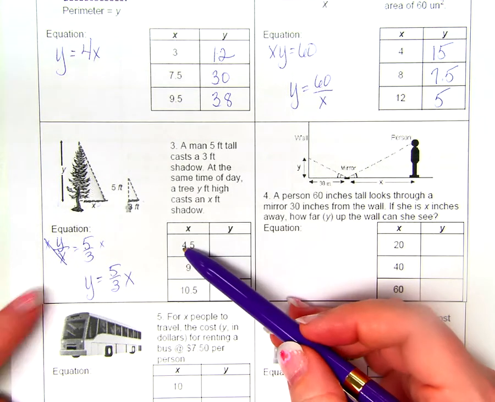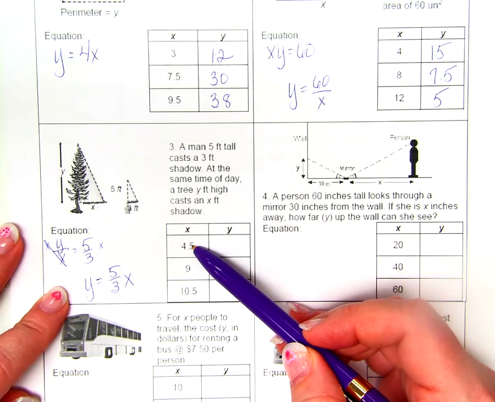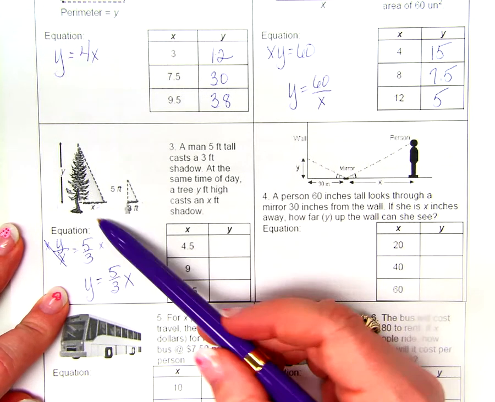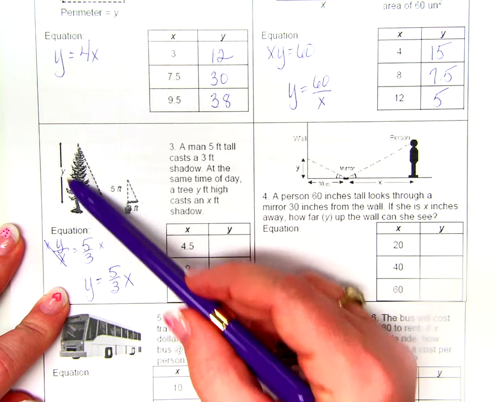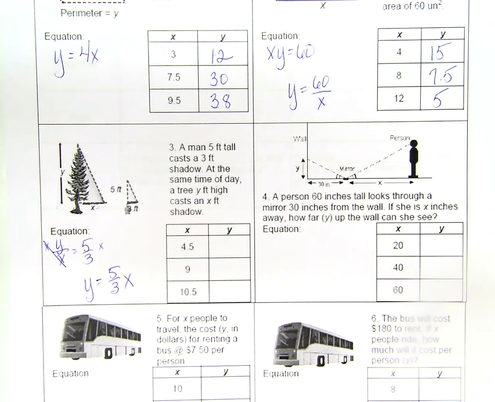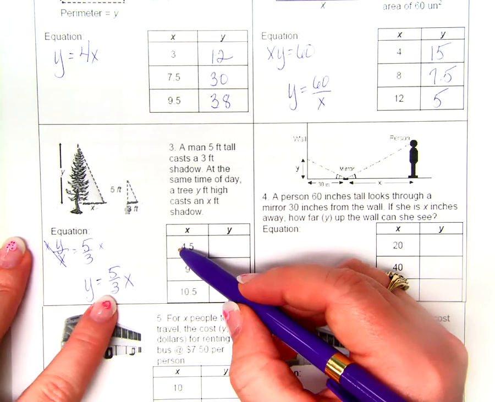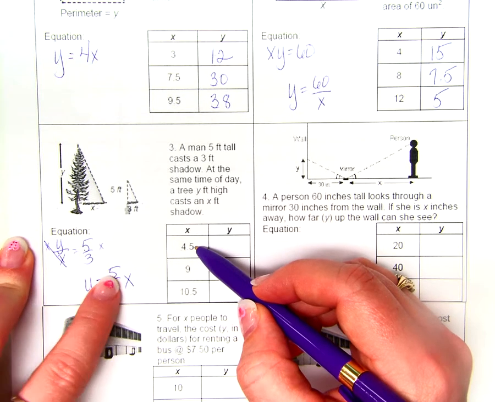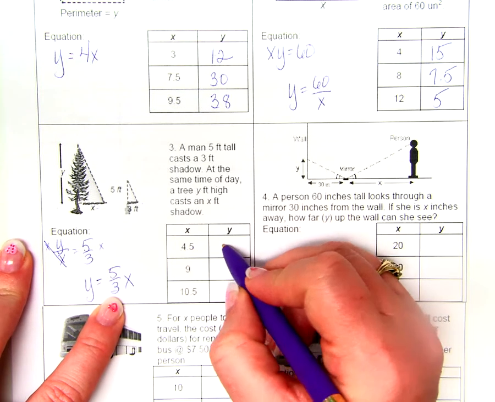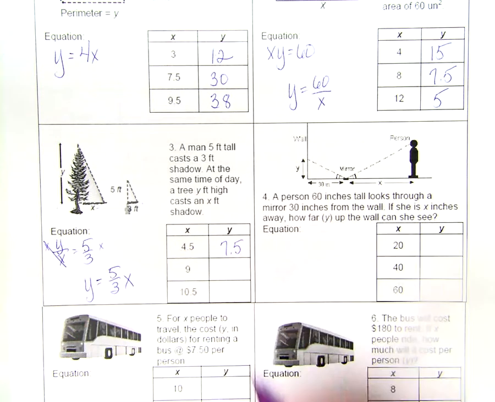So what if x is 4.5? So I'm saying, what if the shadow is 4.5? How tall is the tree? Isn't that what I'm asking? Okay, so if x is 4.5, 4.5 times 5/3 is? 7.5. Good. What about if x is 9?